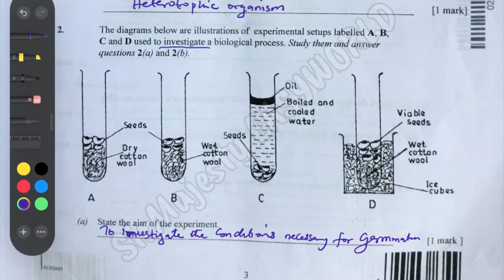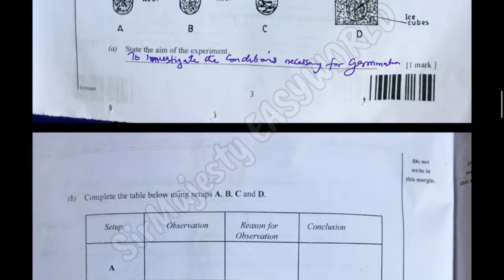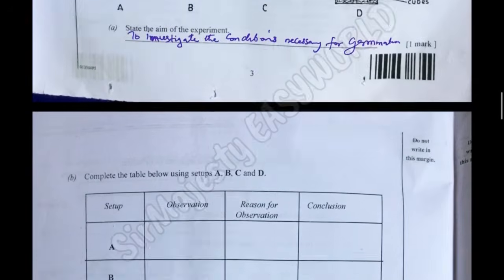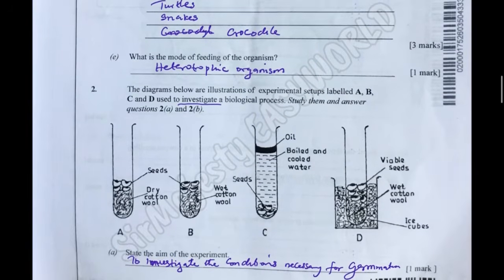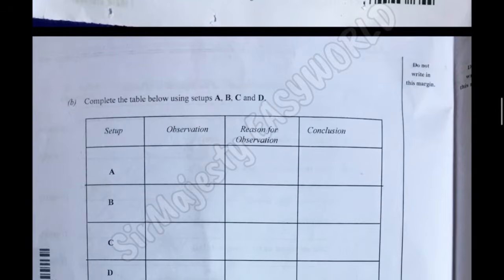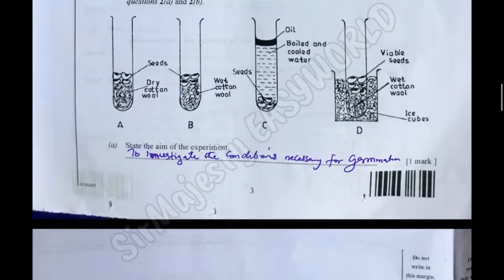The next page. We'll be combining these two pages. The other one says complete the table below using setups A, B, C, and D. So we have setup A, observation, reason for observation, conclusion. I think I'll do the little part of the talking.